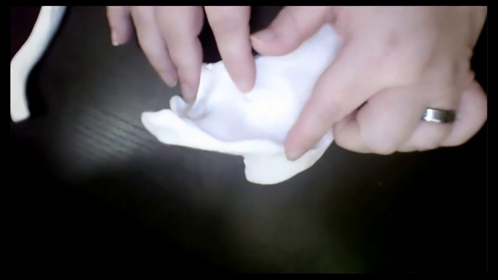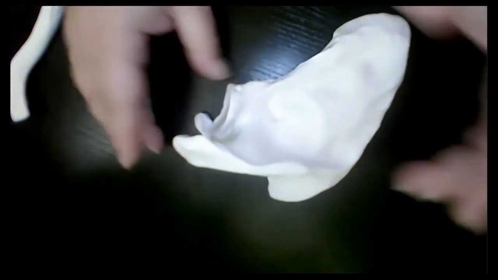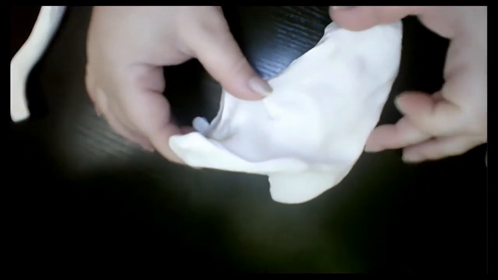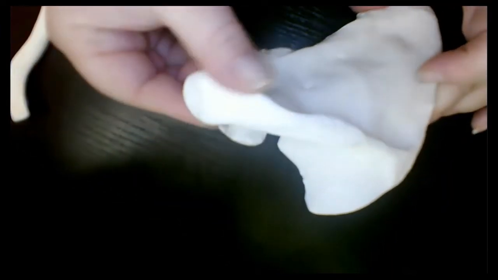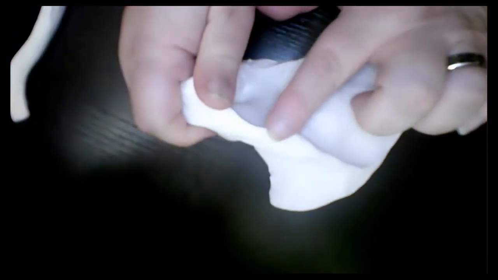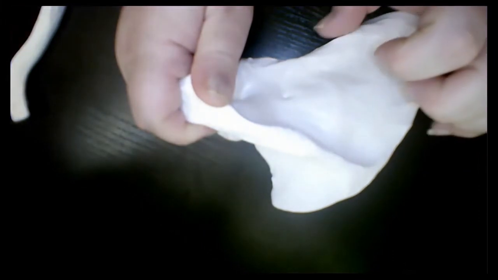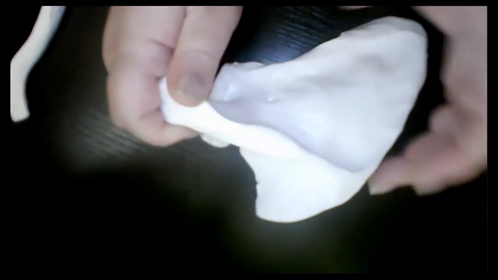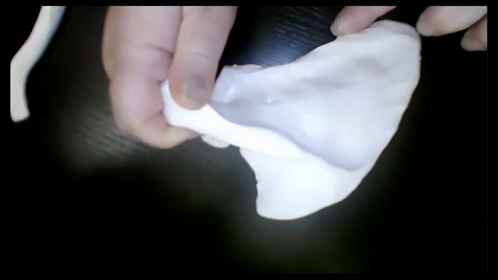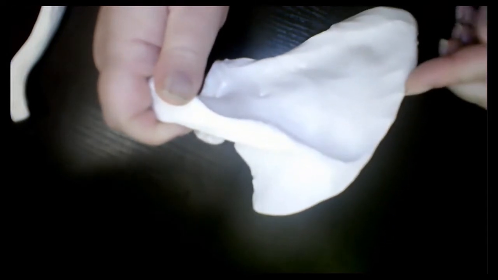Okay, this is the posterior or back side of the scapula, and as you can see, there's the acromion right here. The spine of the scapula, and of course the lateral and medial borders and the coracoid process again.